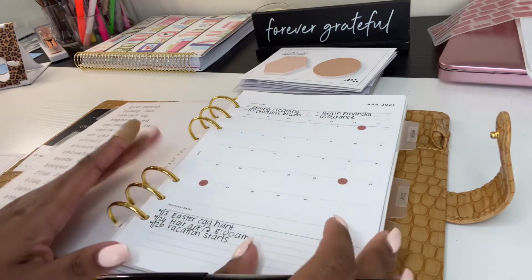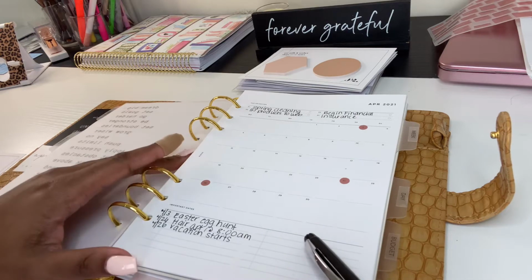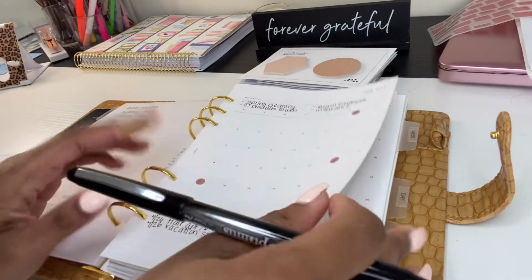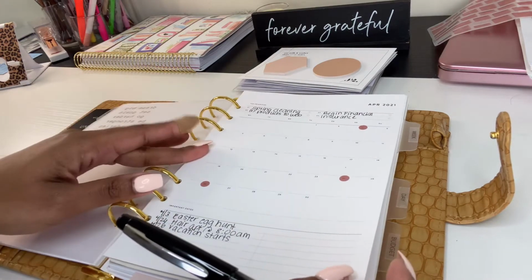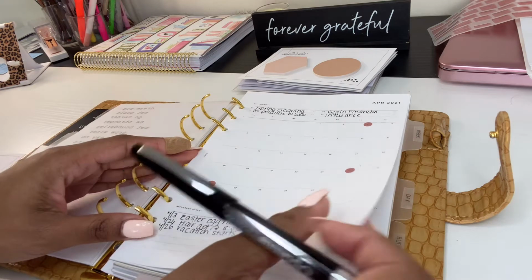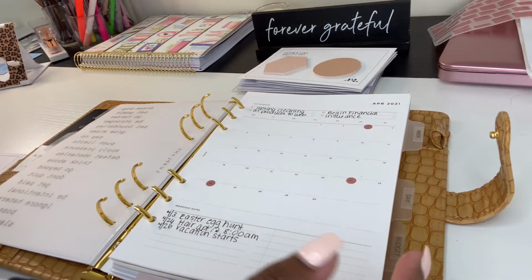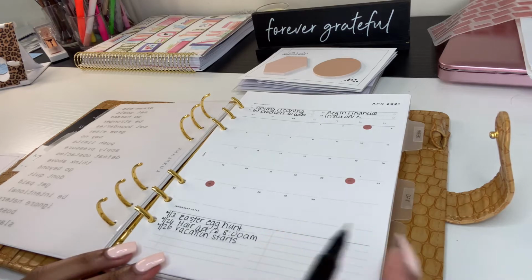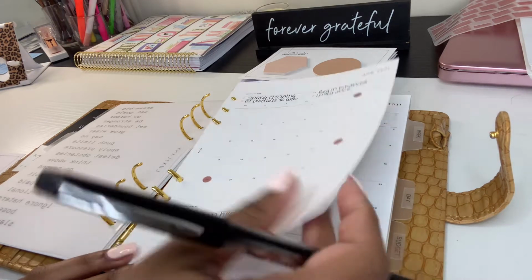So this is pretty much all that I'm going to do for my monthly insert, well, this first page of my monthly insert. And then, of course, as important dates arise, or important meetings or anything comes about, I will add them as I go throughout the month.